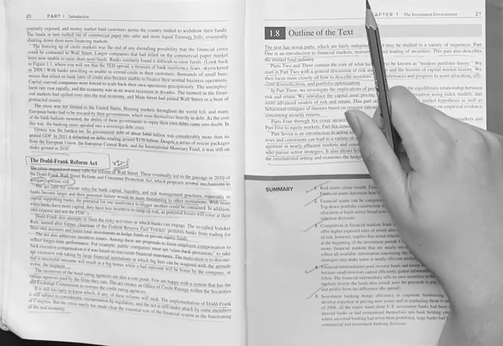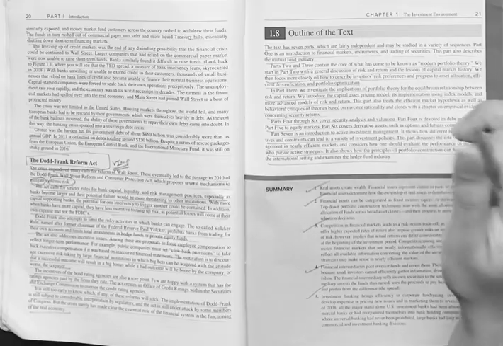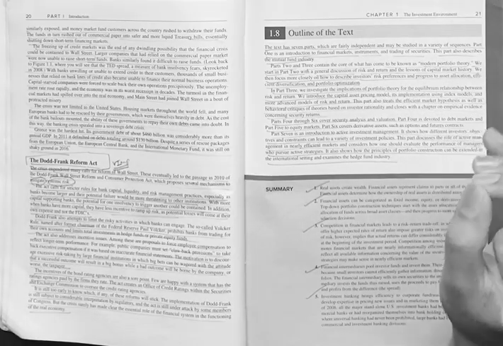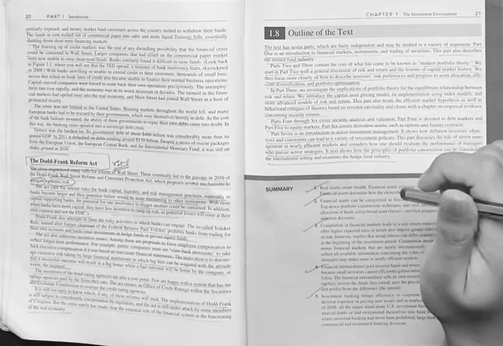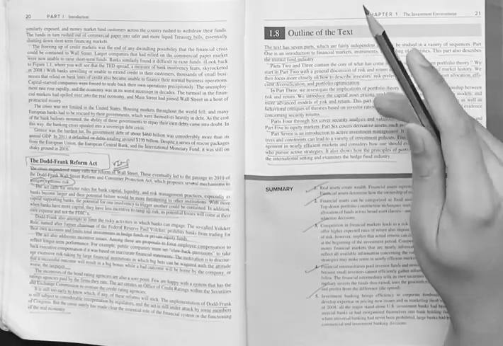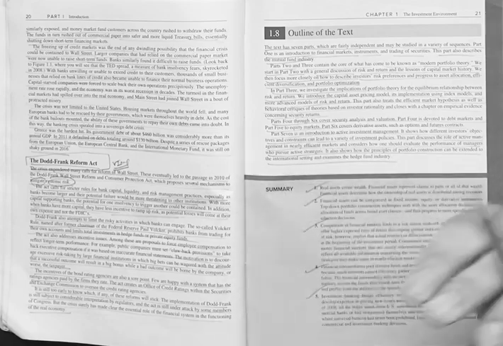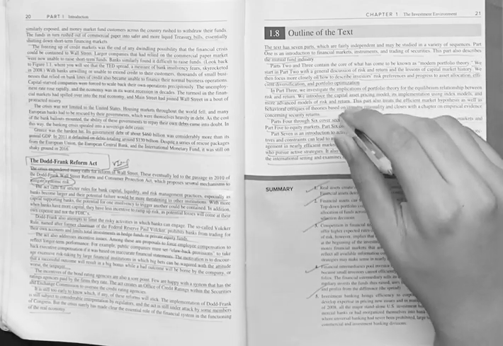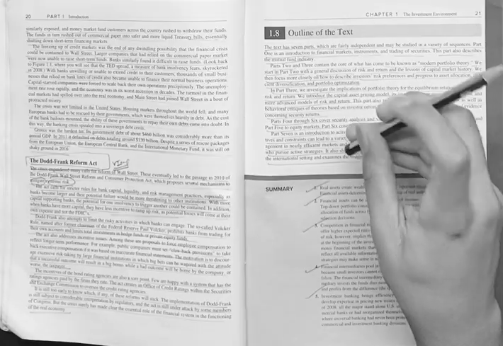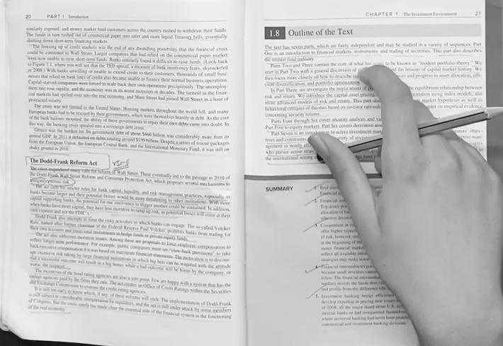and the unemployment rate rose rapidly, and the economy was in its worst recession in decades since the Great Depression. The turmoil in the financial markets had spilled over into the real economy, and Main Street had joined Wall Street in a bout of protracted misery. The crisis was not limited to the United States.